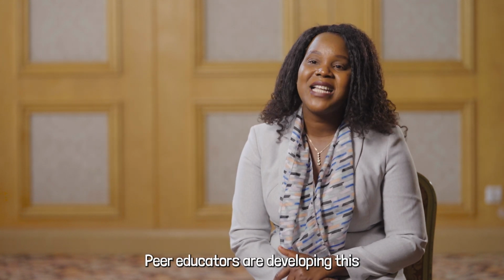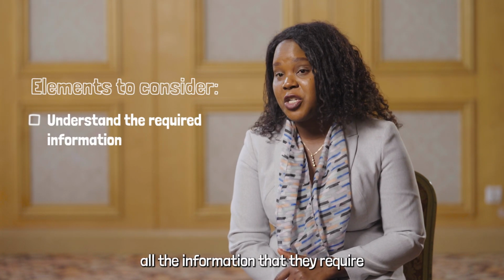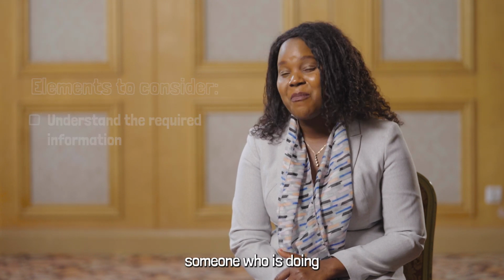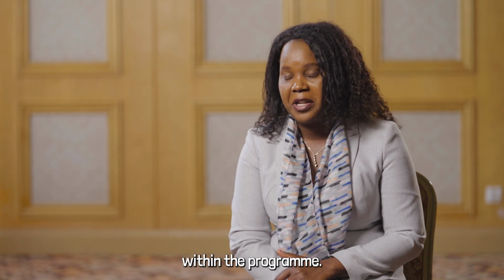Peer educators are developing this site map. Do they understand all the information that they require? This process needs to be done by a peer educator, someone who is doing the work on the ground and not anyone senior within the program.